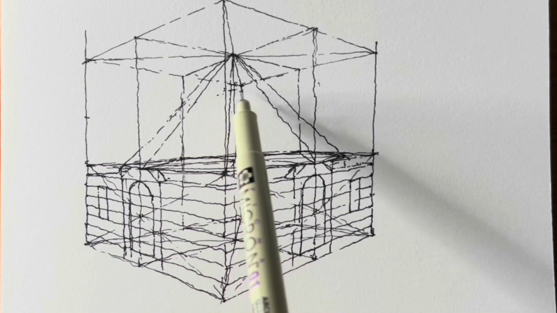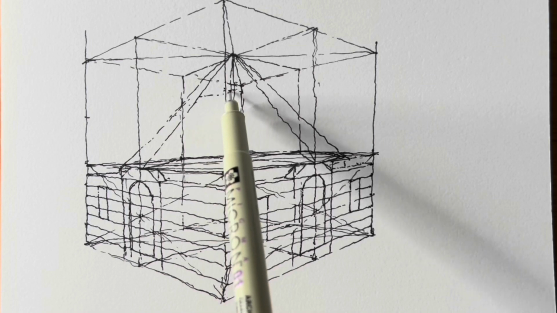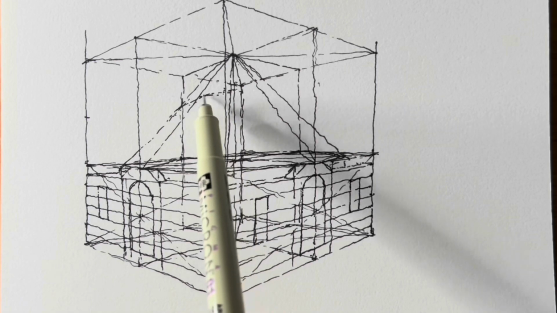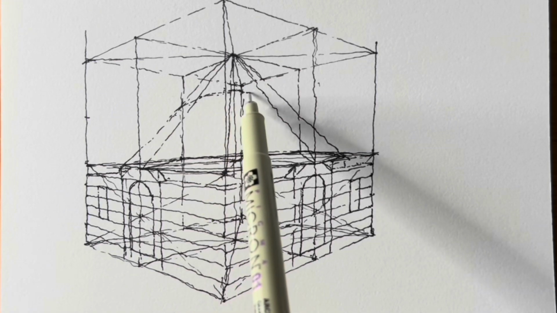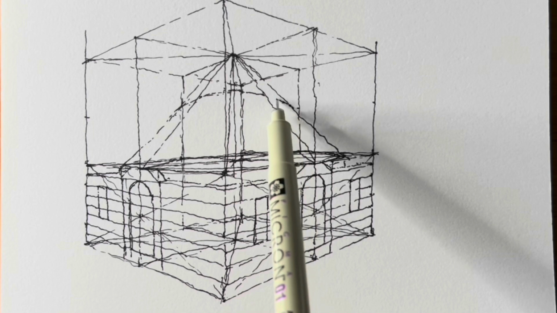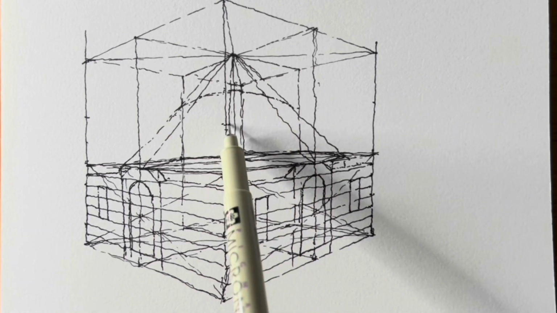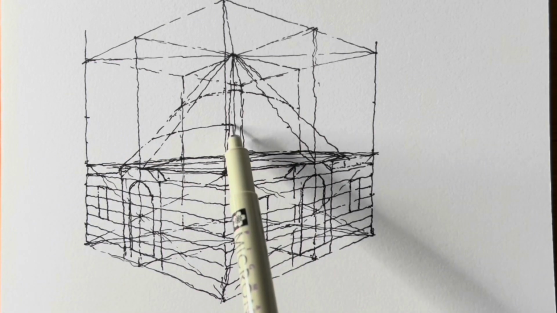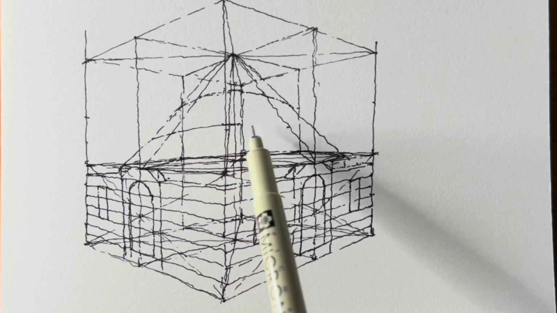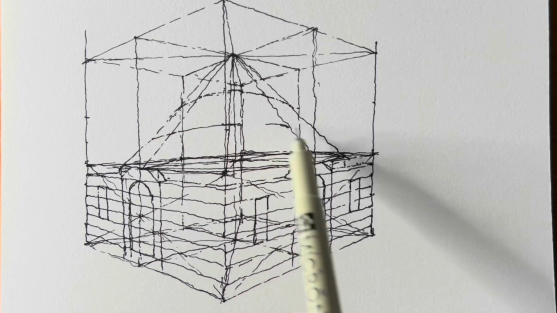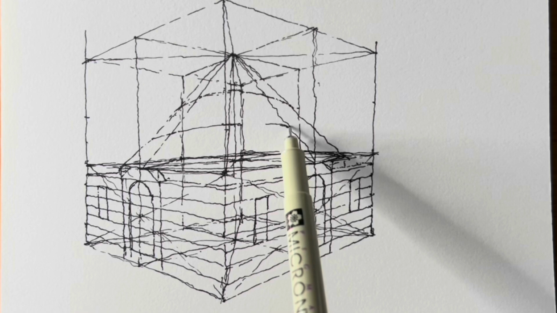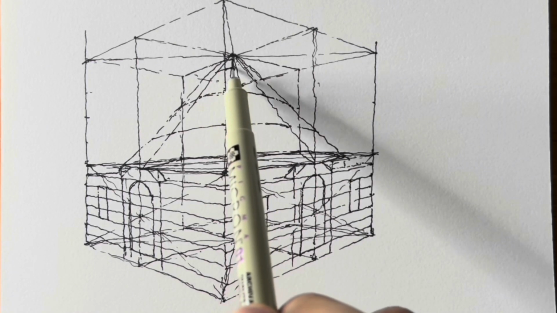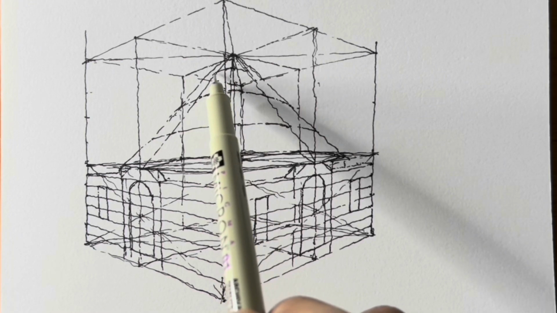Right, now that I've done roughly the guidelines on the main building, the next step is to indicate the lines of this conical shaped roof, simply by finding the center point with the cubic shape that I drew at first as the guideline, roughly where they are in terms of the front, side and back lines.